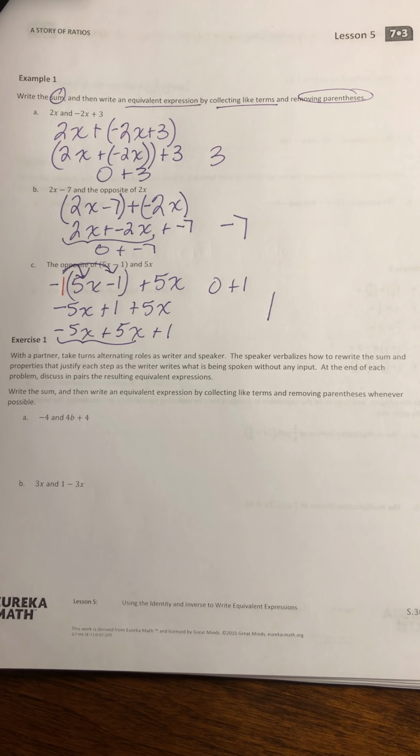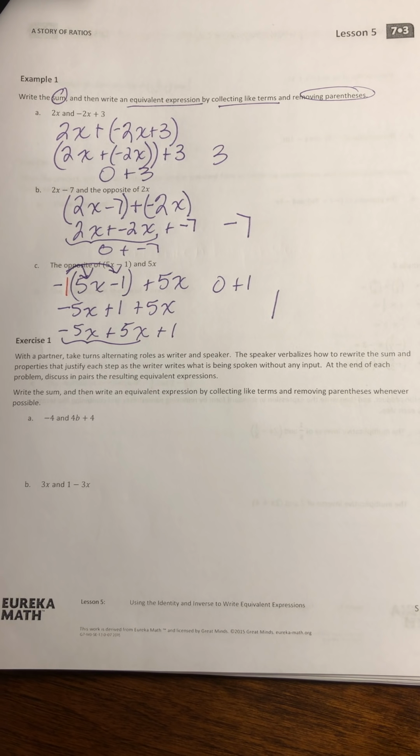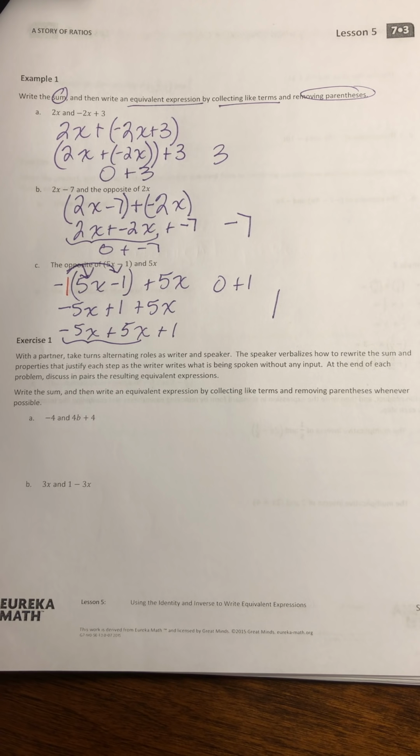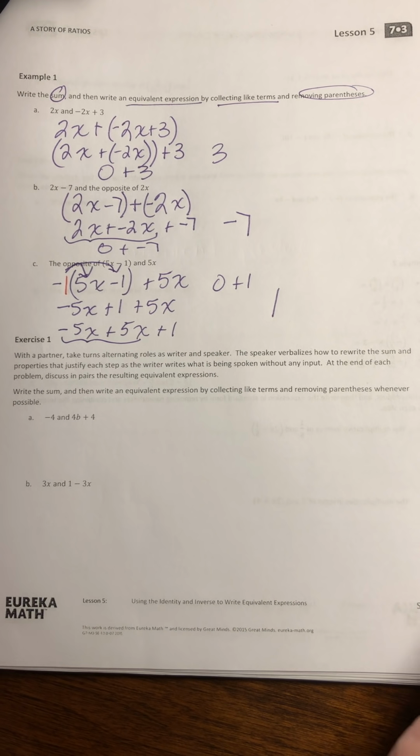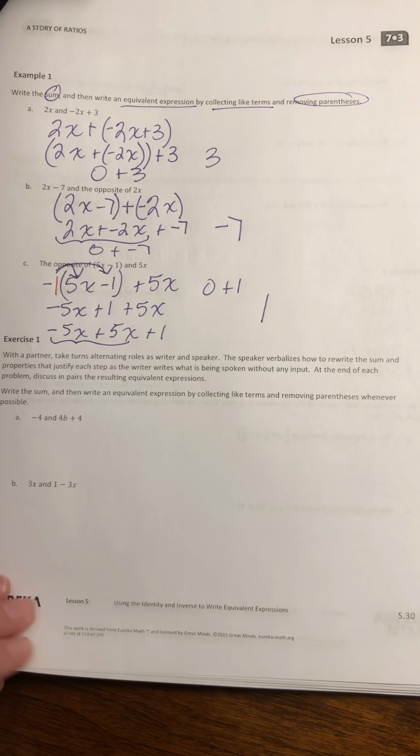But this works really well if you follow the directions. If one person chooses to be the writer and the other person chooses to be the speaker, it makes you think about your steps and why you do them a little more. So if you want to pause and do this with a partner, you may do that.